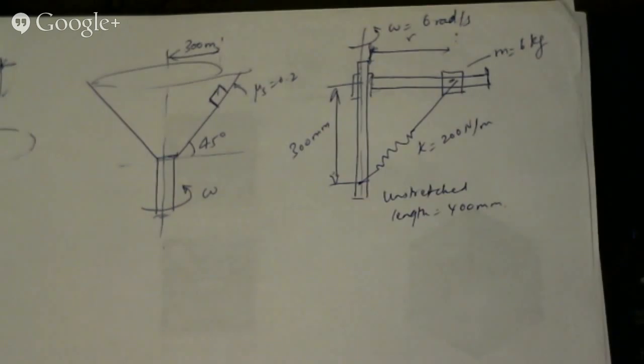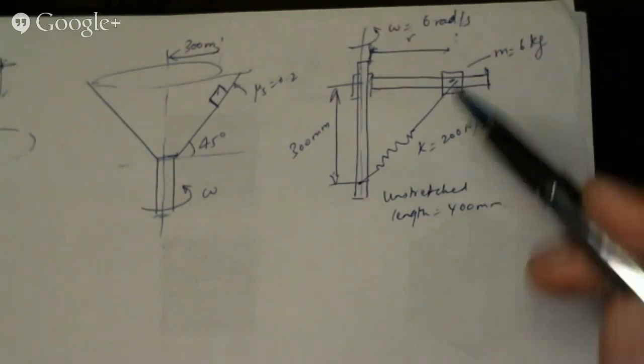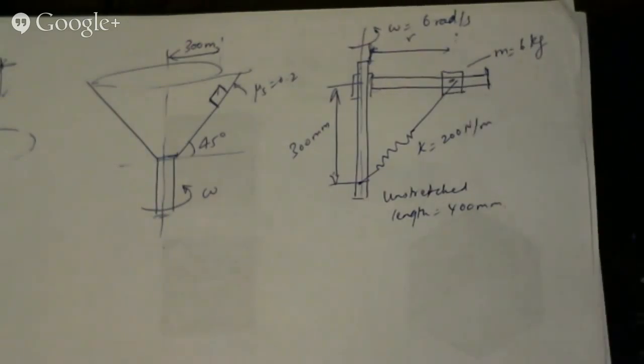So first, free body diagram of the collar. Sorry, yeah, that thing. I don't know if you can see. mg. You said assume frictionless? Yeah.